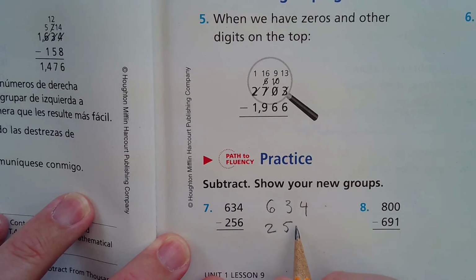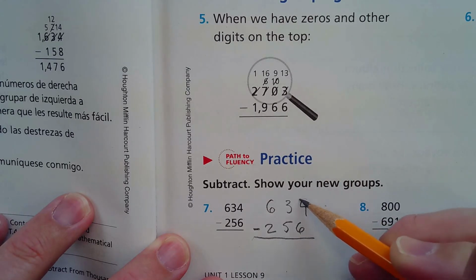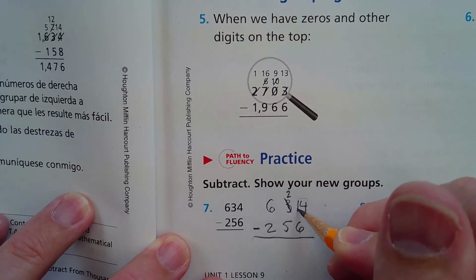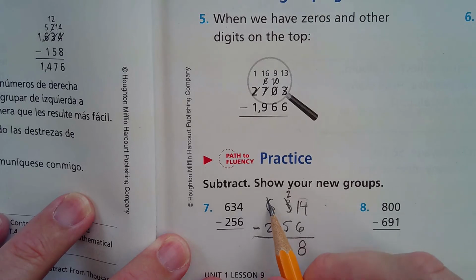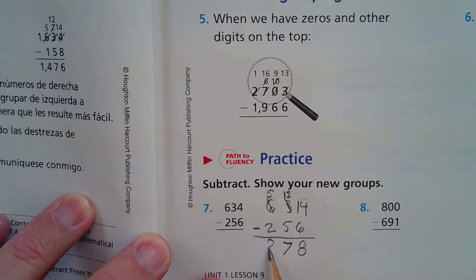2, 56. And a subtract. I can't take 6 away from 4, so I have to regroup or borrow, right? So this 3 becomes a 2, and then I put this into a 14. He goes to a 14, because I'm adding a chunk of 10 to that. 14 take away 6, it's going to be 8. 2 take away 5, can't do it. Borrow from the 6, he goes to a 5, this becomes a 12. So now 12 take away 5, 7, 5 take away 2, 3.